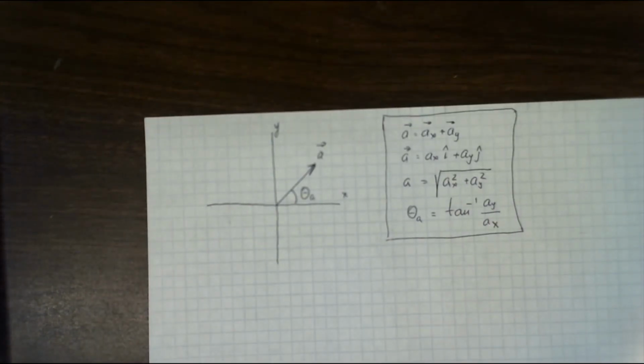In the next lecture, I will show you two more operations on vectors, which are the scalar or dot product of two vectors and the vector or cross product of two vectors.